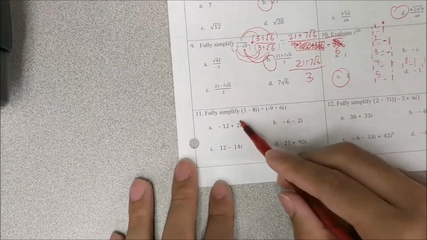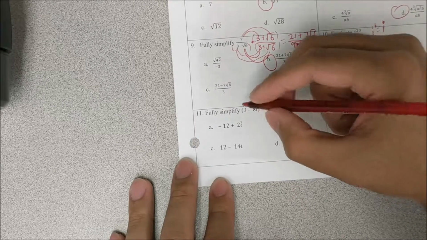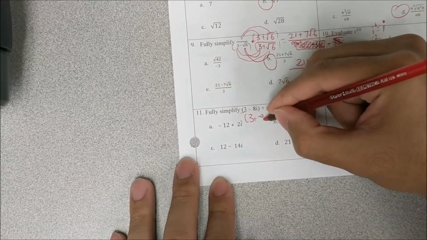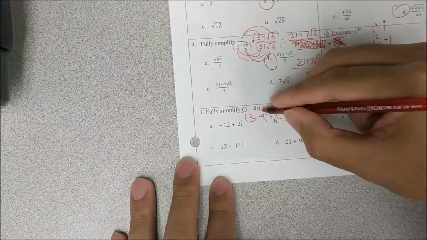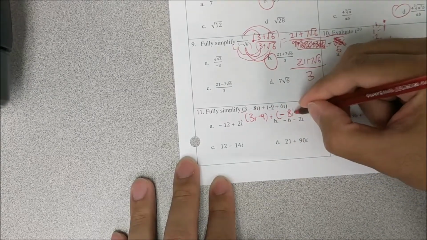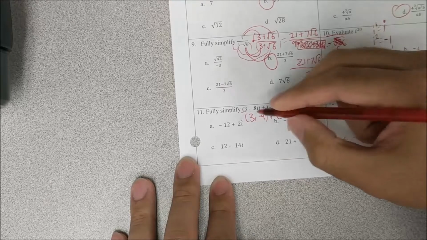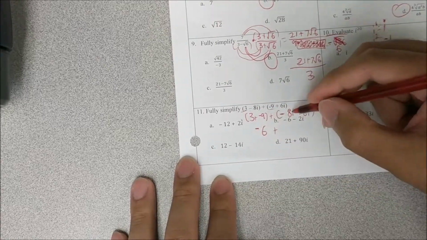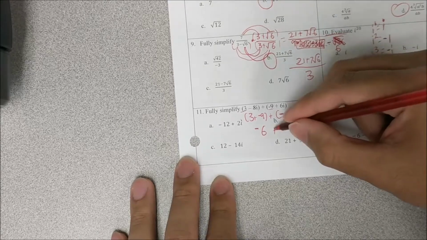Okay, simplify, so we're adding, so we just combine the real part, 3 plus negative 9. And then separately we combine the imaginary part, negative 8i plus 6i. 3 plus negative 9 is negative 6. Negative 8i plus 6i is negative 2i.